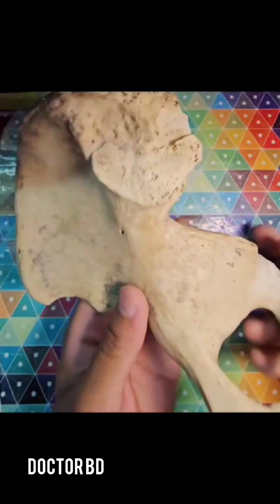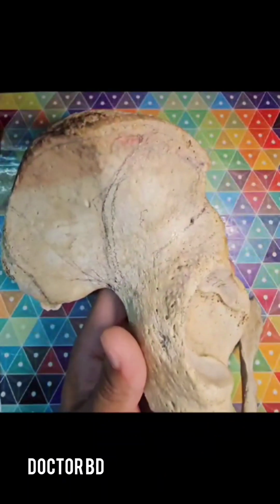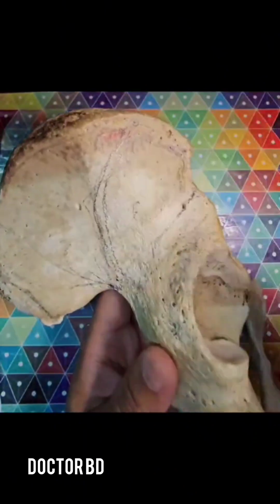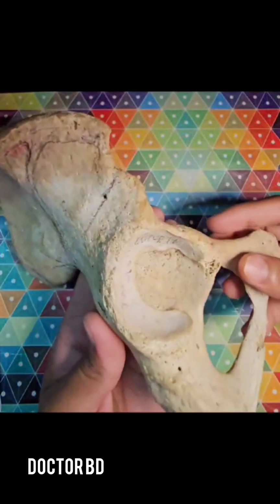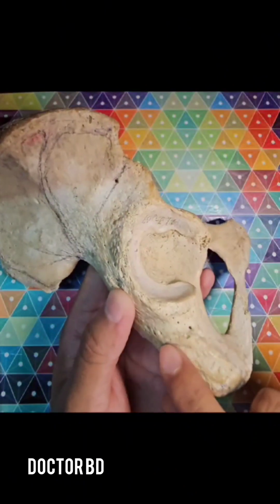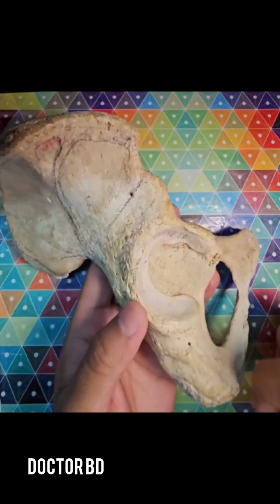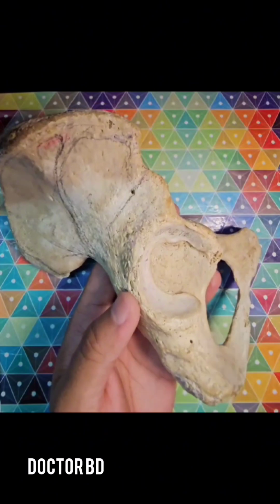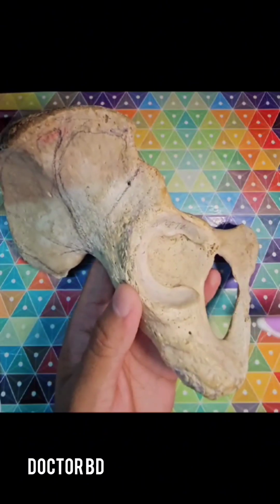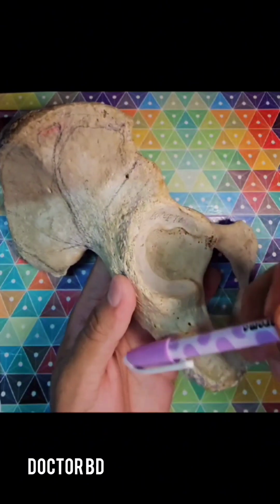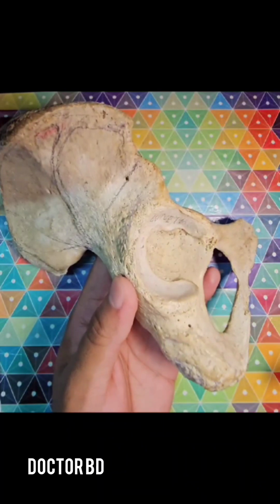This is the hip bone. It has three parts: ilium, ischium, and pubis. The thick posterior-inferior part is the ischium. It has a body and a ramus. This is the body and this is the ramus. The body has an upper and a lower end.